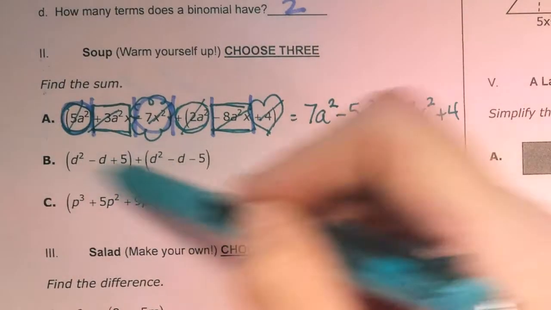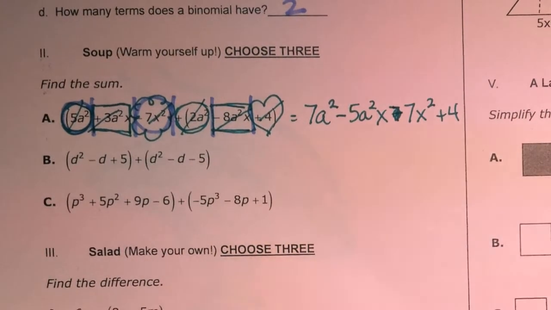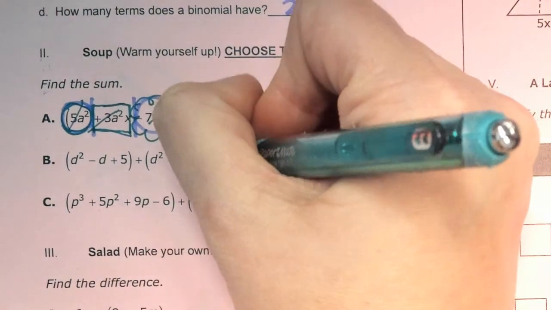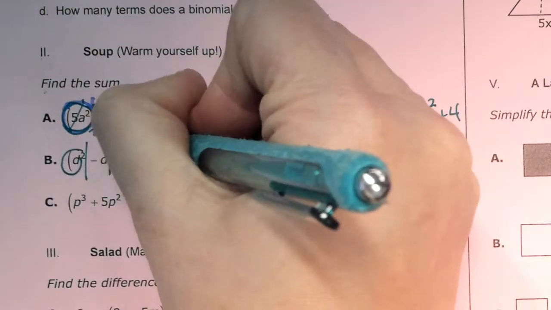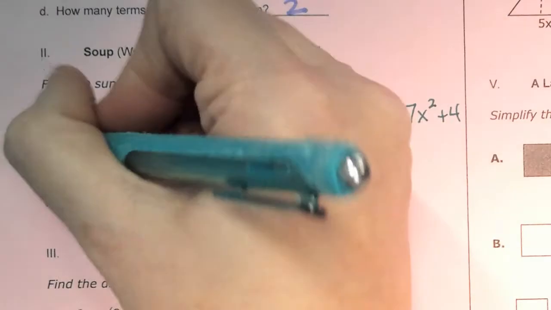I want you guys to try this one. Y'all try this one and see what you get. Don't look until you're ready, though, because I'm actually working on it, too, because I got to get something right.